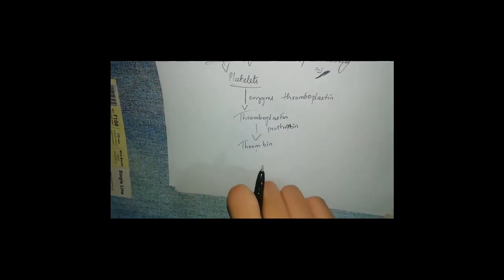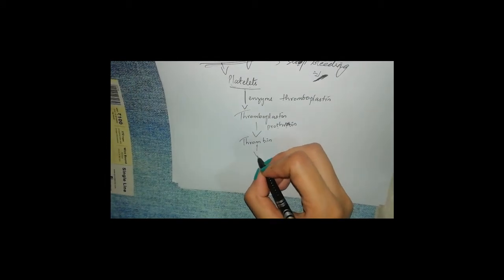After they convert it into thrombin, this thrombin will help to convert fibrinogen.